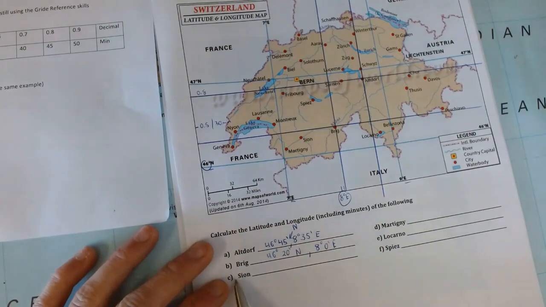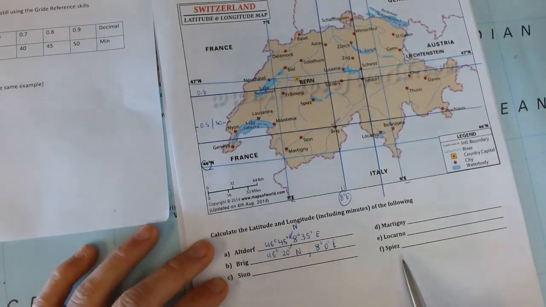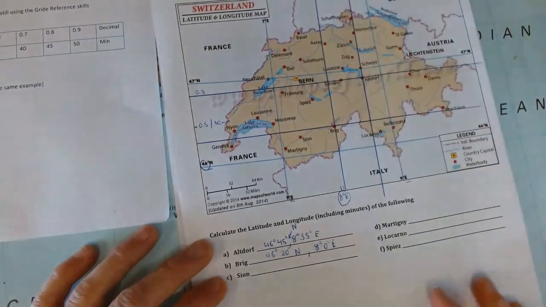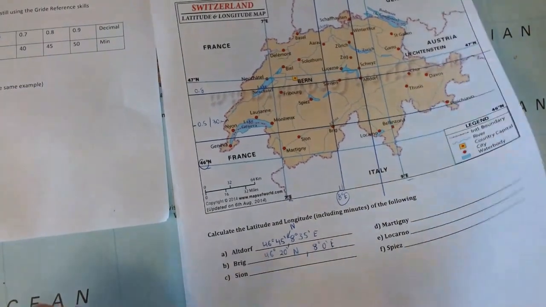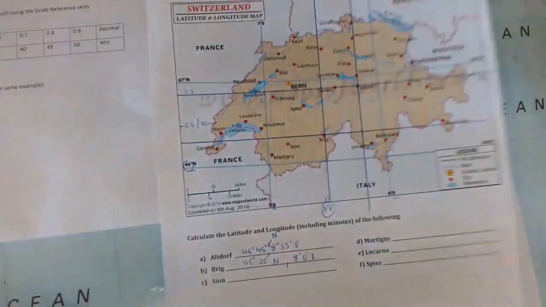Okay. Have a go at C, D, E, and F by yourself now. And if you can master these, you'll be well and truly ready for our little mini assessment.